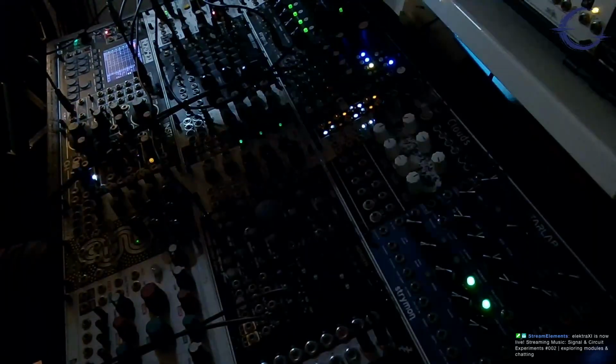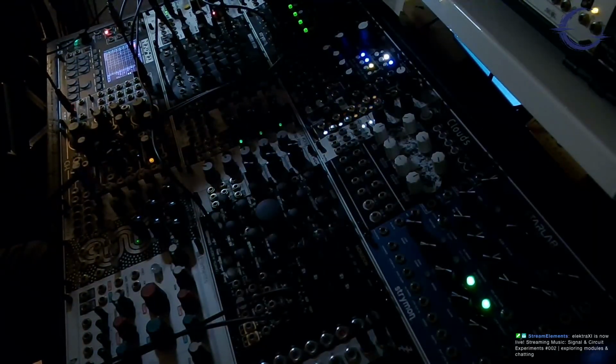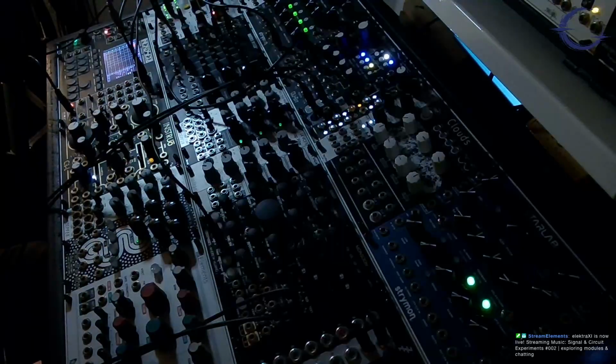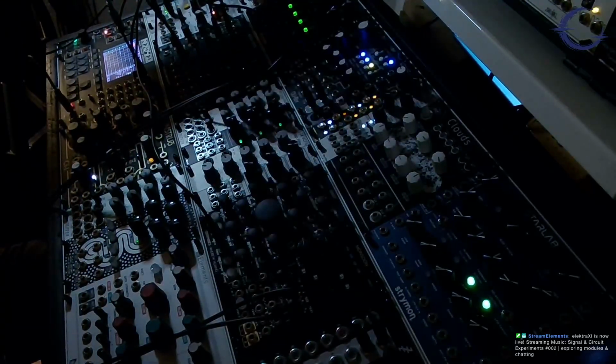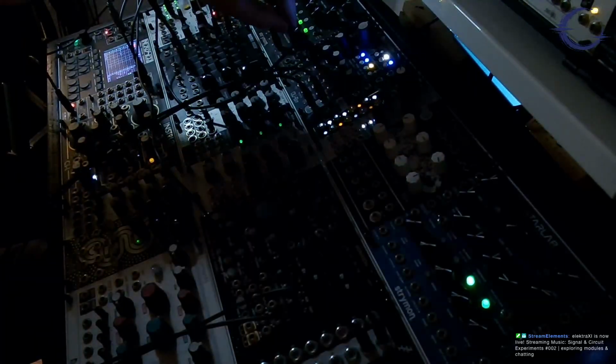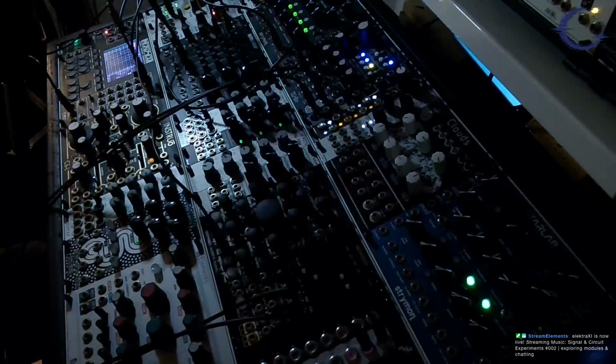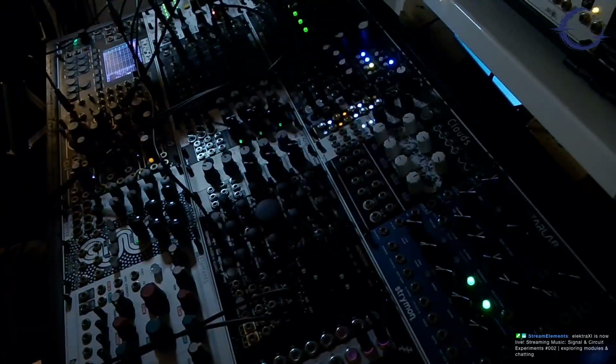A lot of the times I don't really know where this is going or what the actual output is going to be, but at least I think you can never go wrong with the Data Bender.